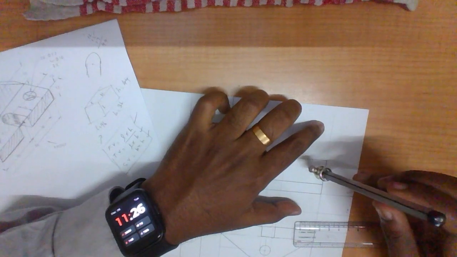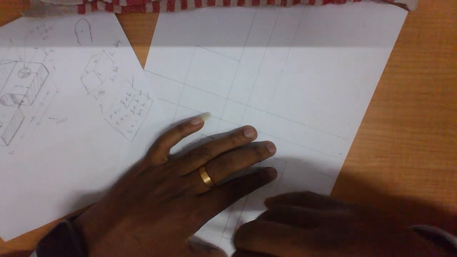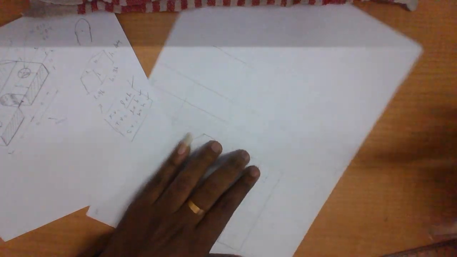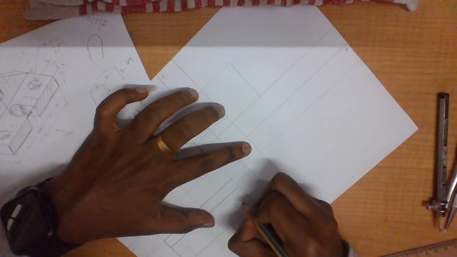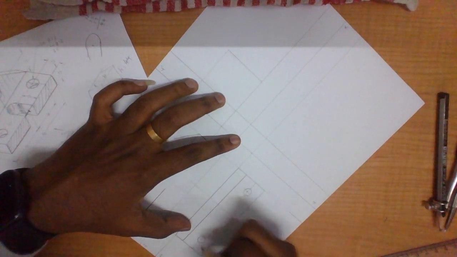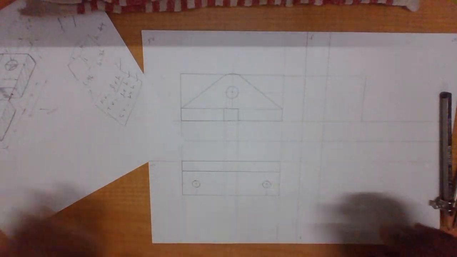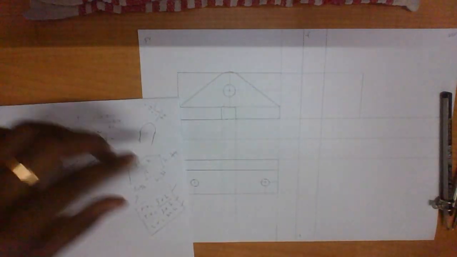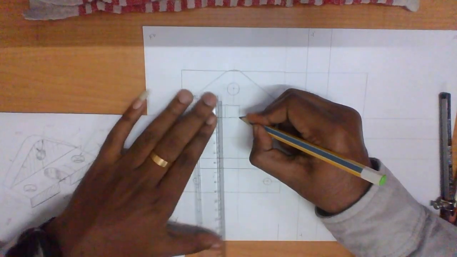So 3.6. Okay. So now I will just draw this one, since it is very small. I have two circles of radius 3.6. Now I have a cut, right? I have two cuts up to a distance of 15. So from these ends, taking up to 15, we'll have these cuts.